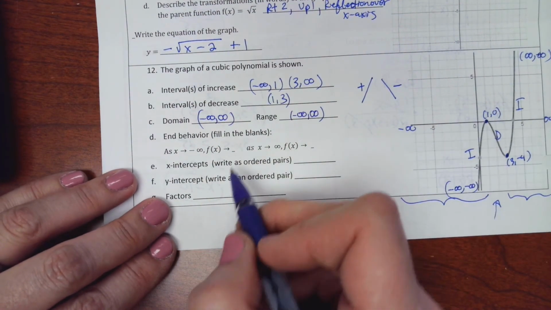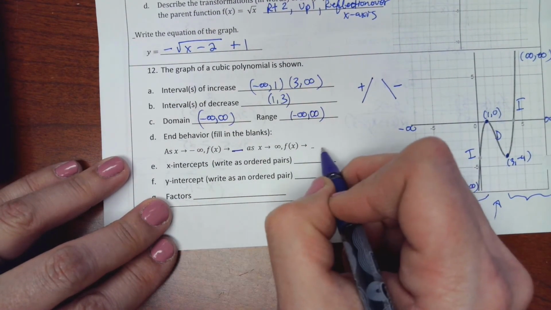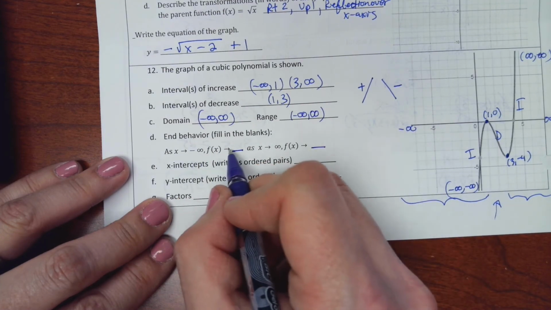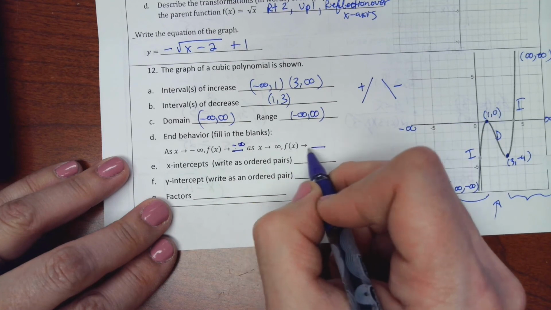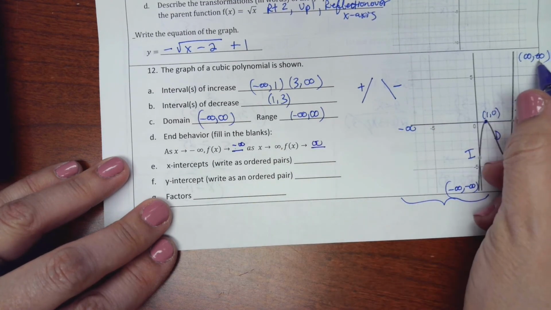All right, the end behavior. So what's going on? Left side is going down, like we said. Right side is going up. And so if you have these labeled, your answers are right there.